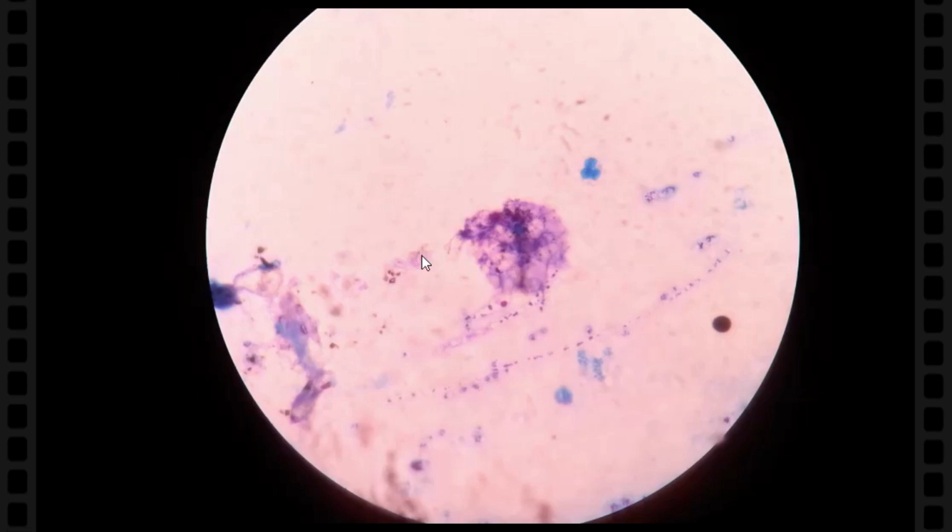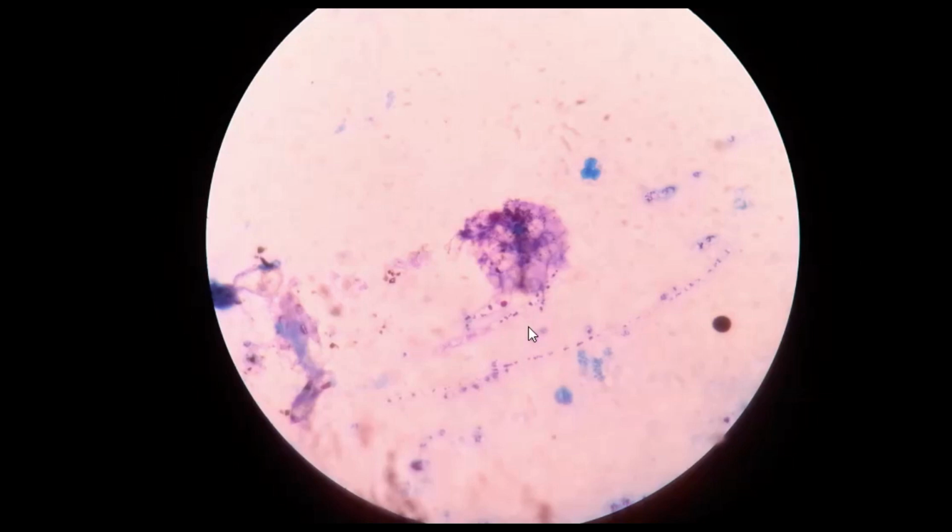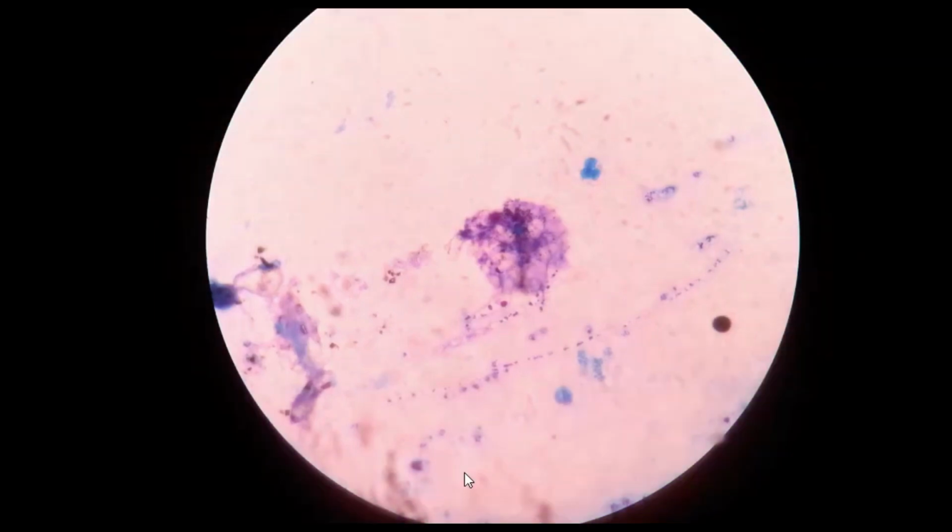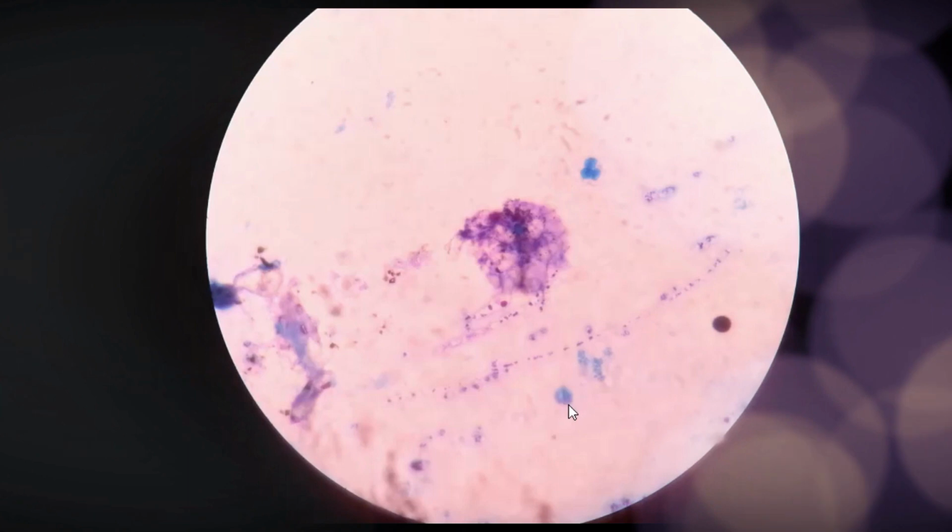Observing the slide for acid fast bacilli, but got Nocardia. What an amazing thing, isn't it? So know a little about this case.